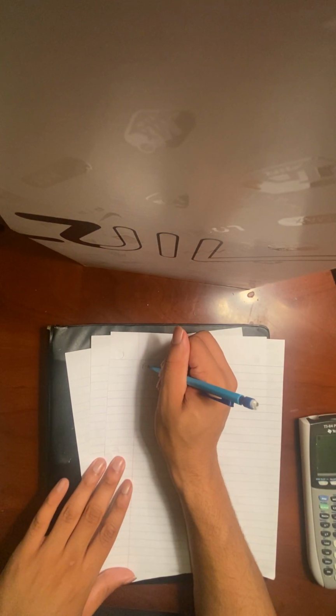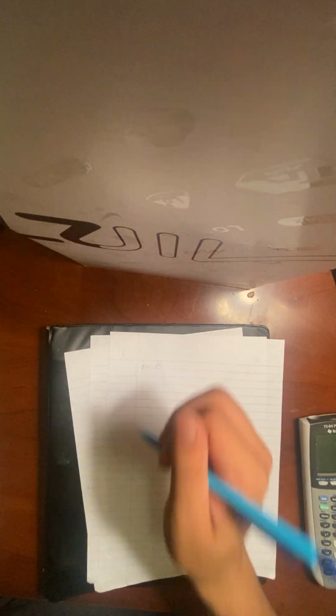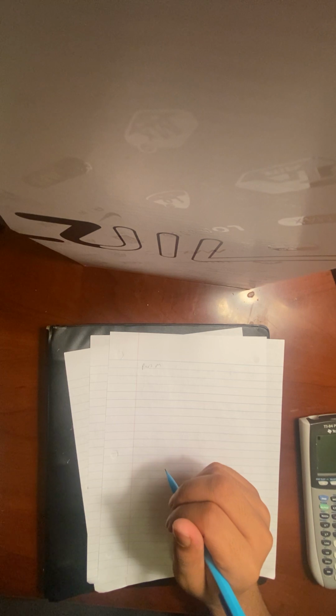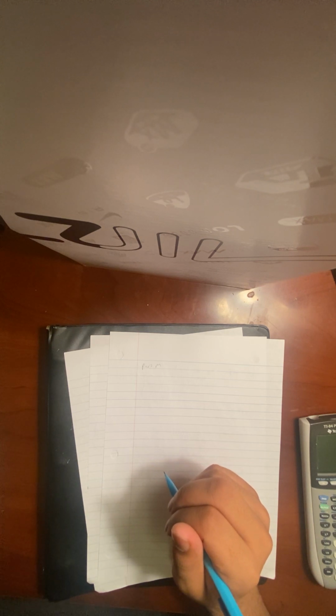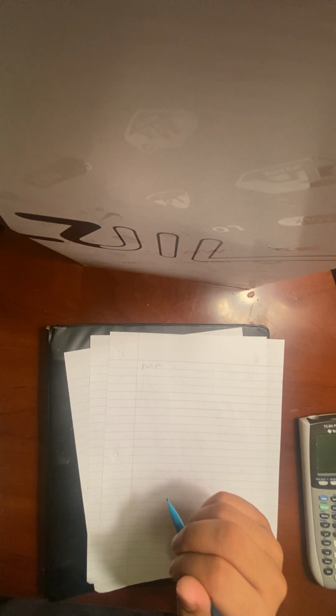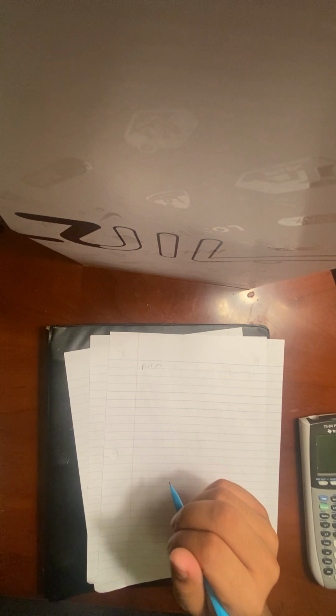Okay, so we're on part M. How much time elapses from when the football leaves your hand until it is 4 meters above your hand?